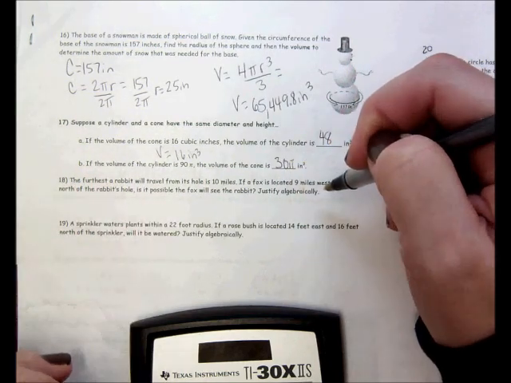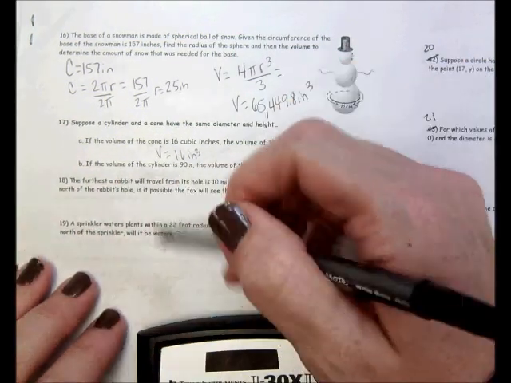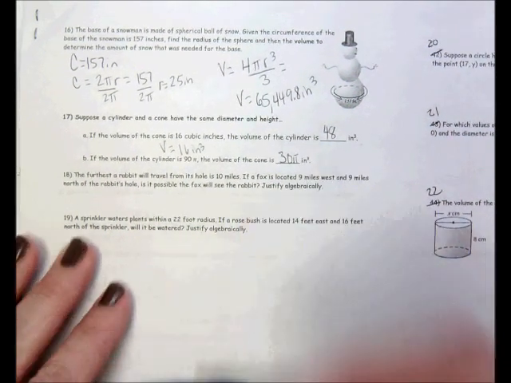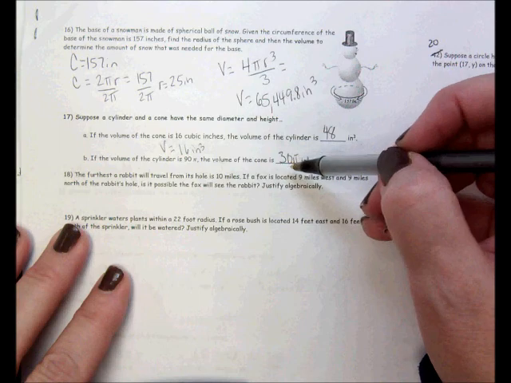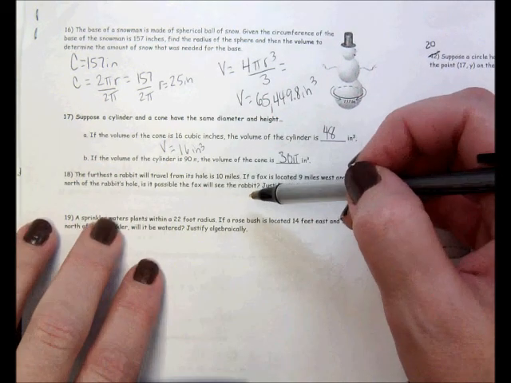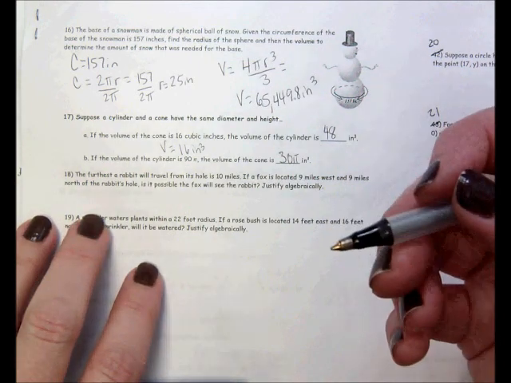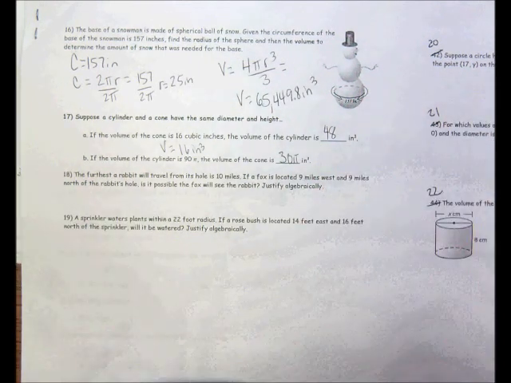Now, the next one says the volume of a cone is 16 cubic inches. The volume of a cylinder would have to be 3 times that amount, so it would be 48 inches cubed. The next one is the volume of a cylinder is 30 pi, then the volume of the cone is going to be 30 pi divided by 3, which is 10 pi inches cubed.